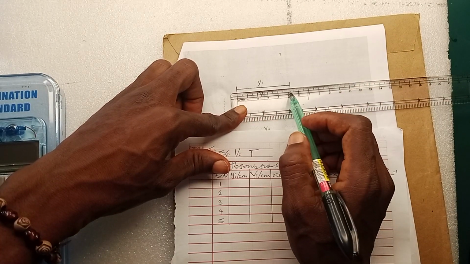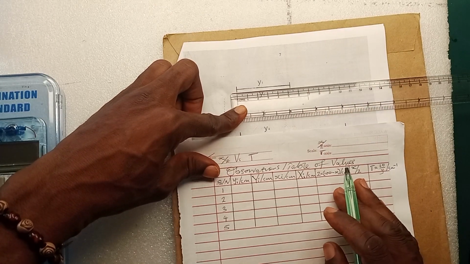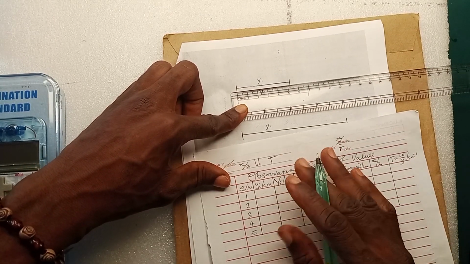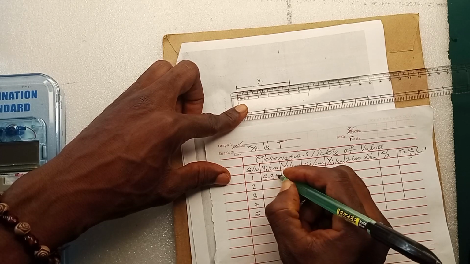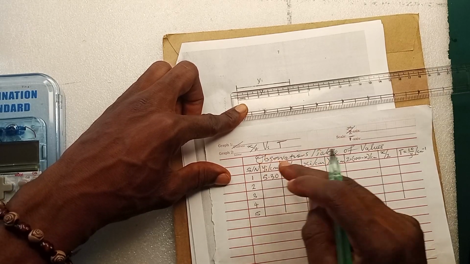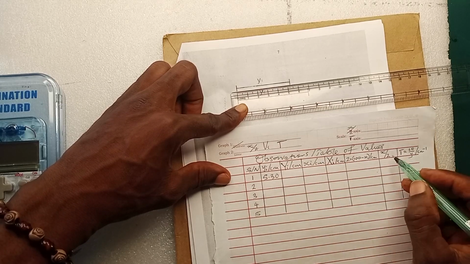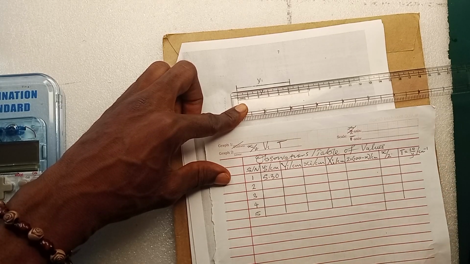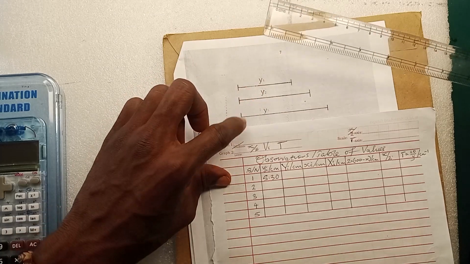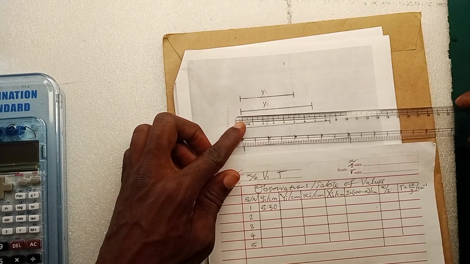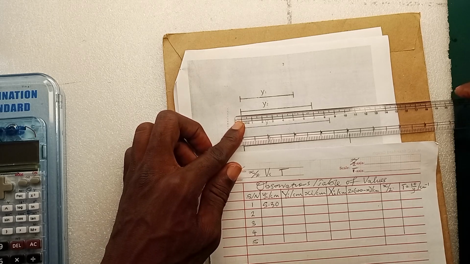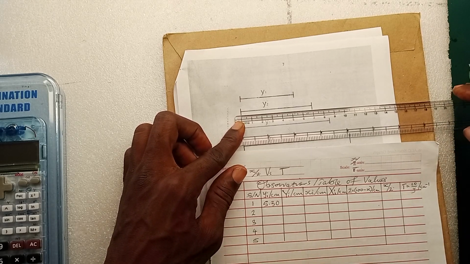This is 5.3. So we record 5.30, not just 5.3. We record everything here to 2 decimal places, while this and this to 3 decimal places. So the next is y2, which is this point here.